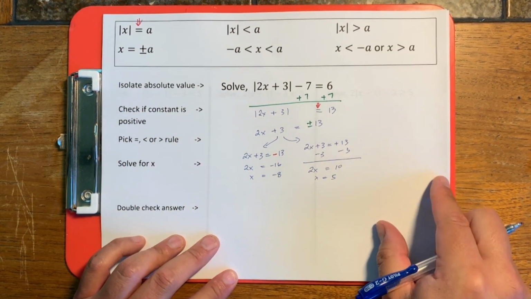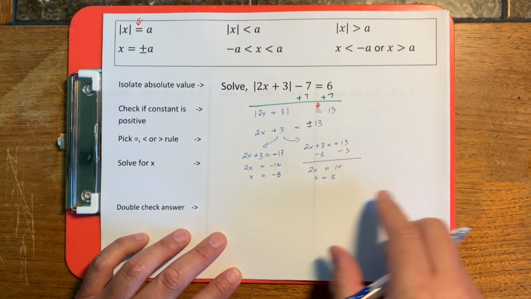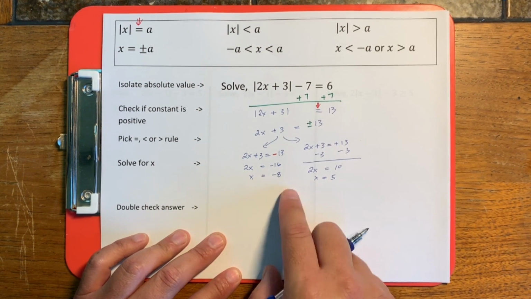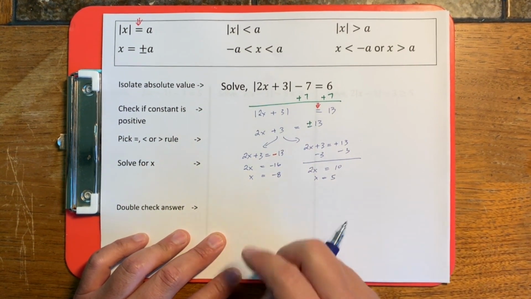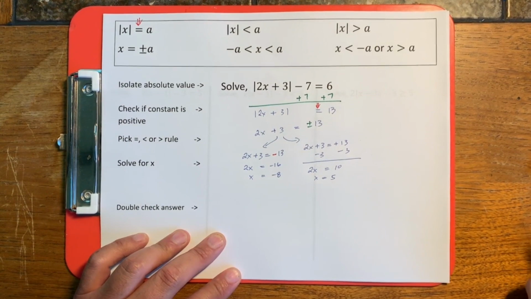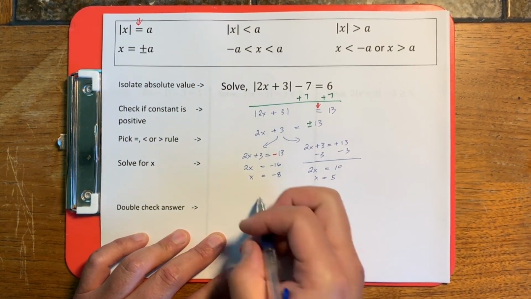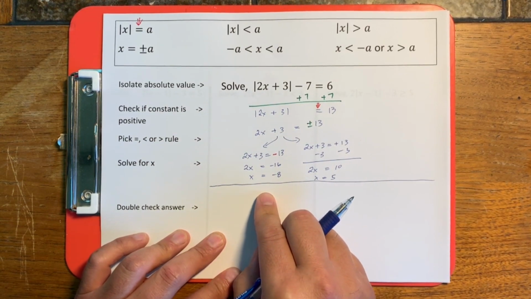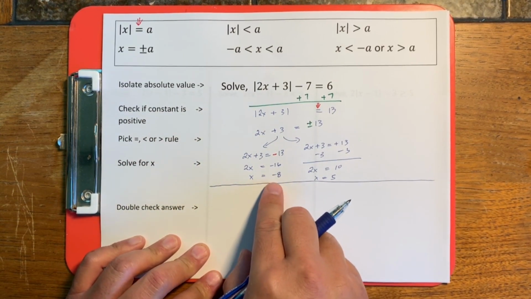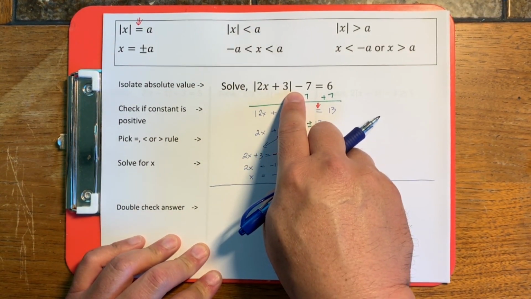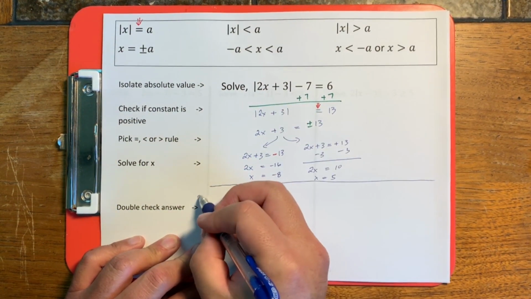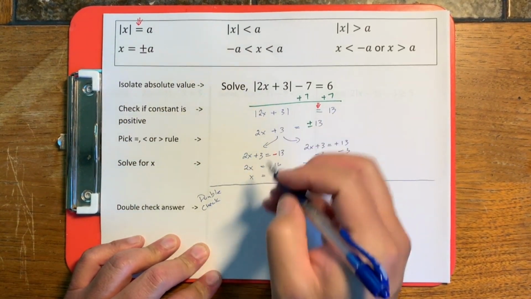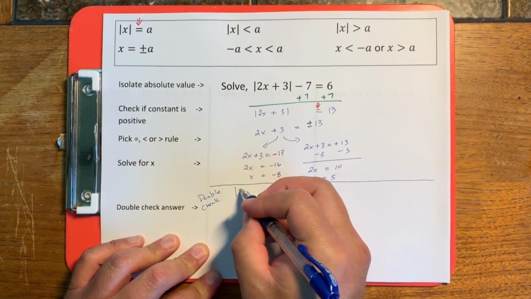So once in a while, when you're doing an absolute value problem, you may get what's called an extraneous solution, a solution that is not true. So the way to look at it is that if there's an answer, this is what it is. So we have to double check to make sure that these are not extraneous, to make sure that these answers actually work. So we're going to plug -8 back into this original equation. This is where we double check.